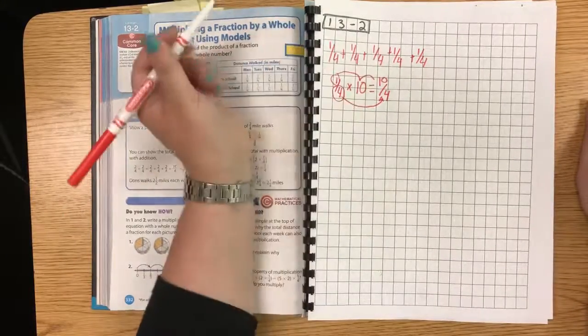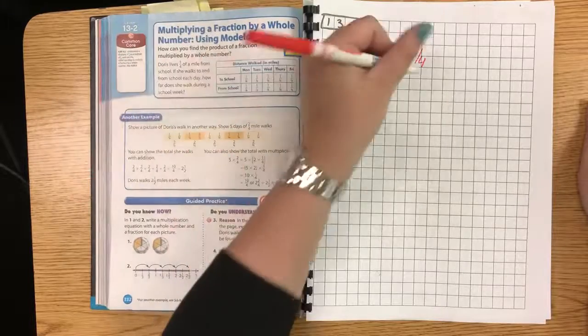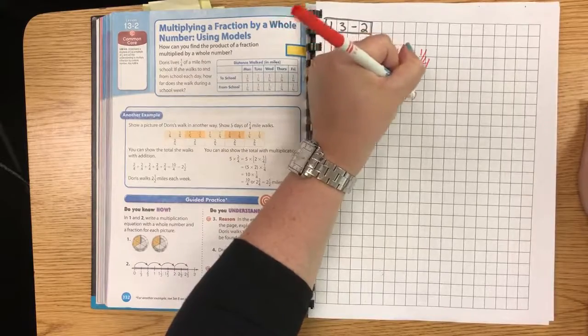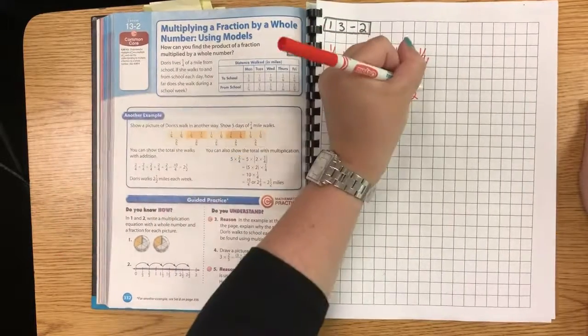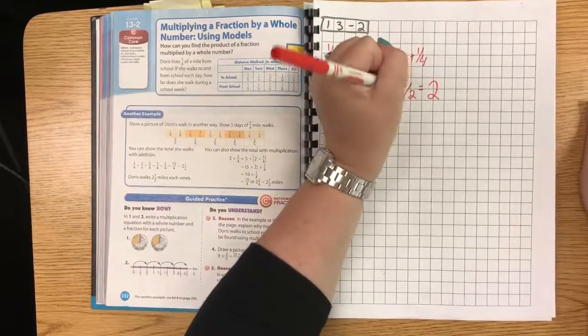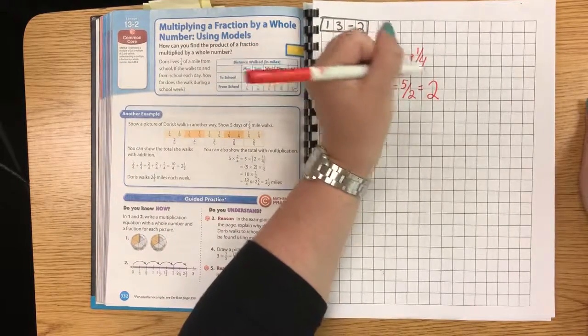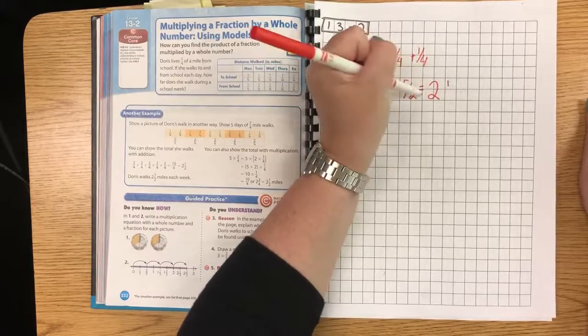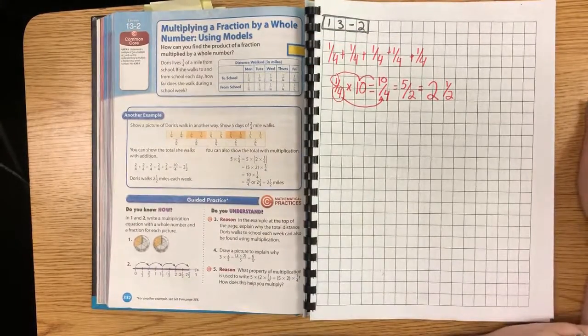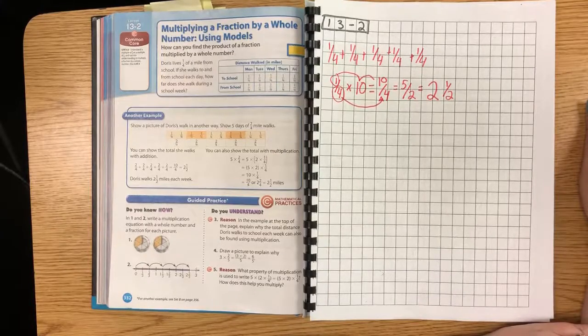First off, can I make it more simple? Can I simplify it? Yes. 10 over 4 can become 5 over 2. Now, how many times can 2 go into 5? Twice, because 2 times 2 is 4. 5 minus 4 is 1, and I keep my denominator, half. So she walks 2 and a half miles a week.